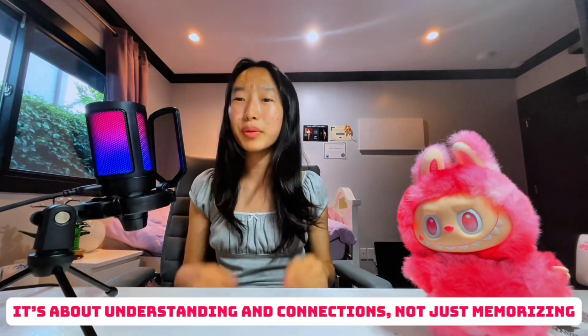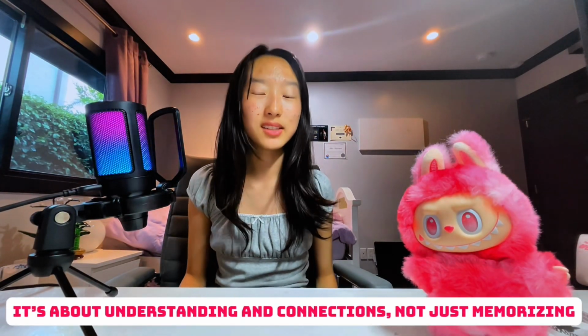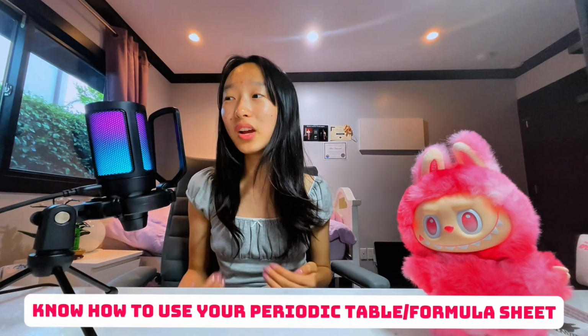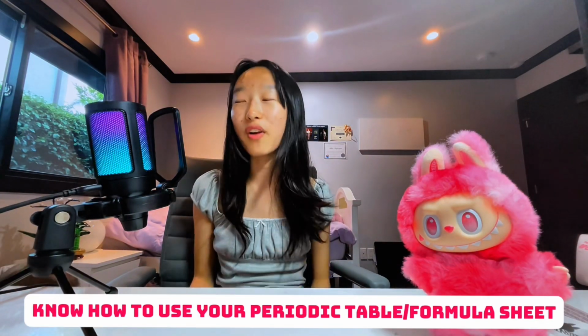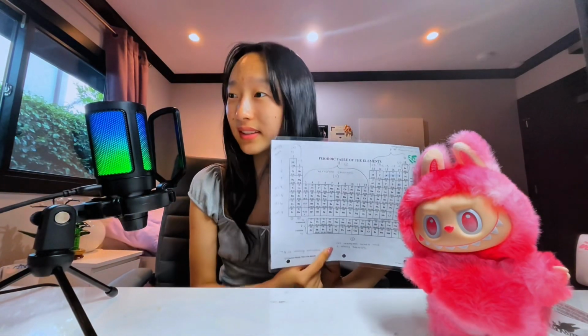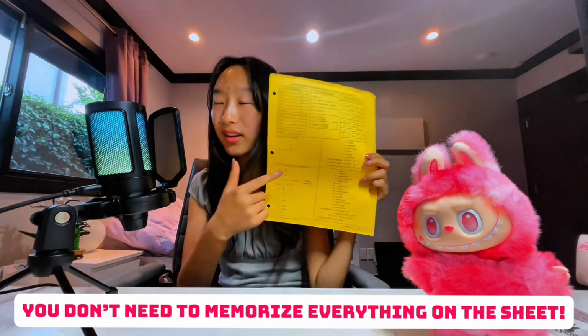Then, AP chemistry is about connections and understanding and applying your knowledge, not just memorizing. So no memorizing, please. That's a big no-no. Know how to use your periodic table, which is your best friend. See this? Laminated, because it's your best friend. You will have this formula sheet and the periodic table during the exam. So don't worry. You don't need to memorize everything that's on here.